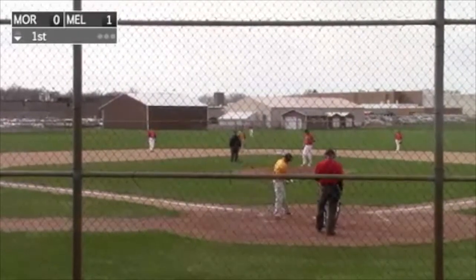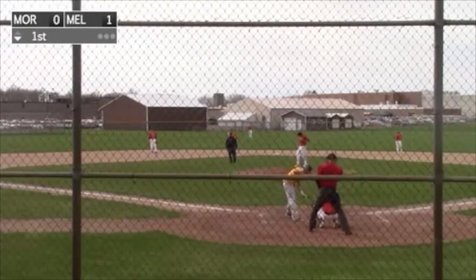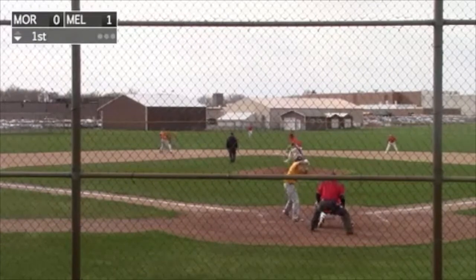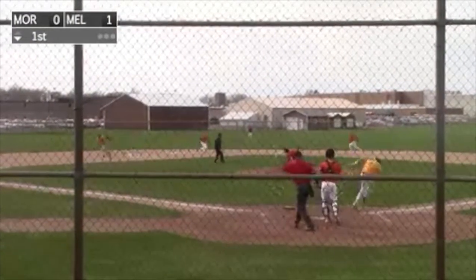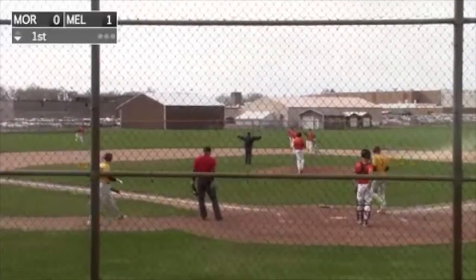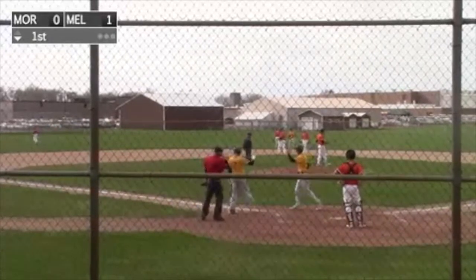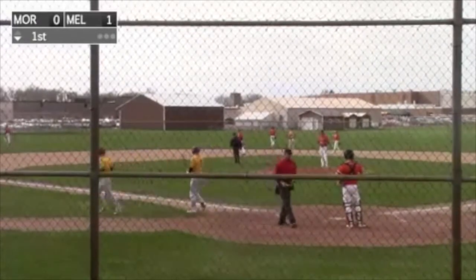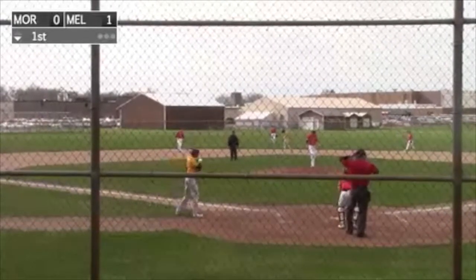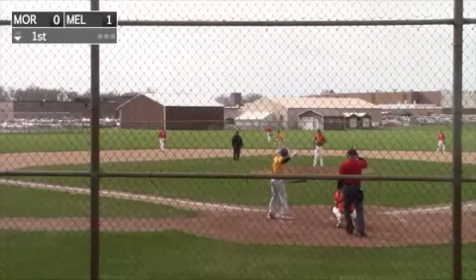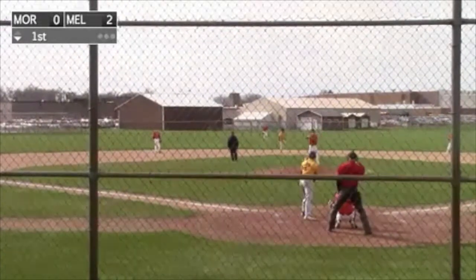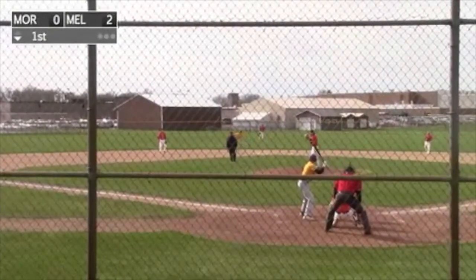Bases are still loaded. And now Gavin Sawyer will step in. Sawyer batting sixth. He hits one up the middle. It was deflected off the pitcher, though, and now here's a play at second. He's going to be safe at second, and another run scores. Sawyer hit the ball hard. It must have hit the pitcher because it seemed to slow up then as the ball was rolling towards second base. Melrose adds another run here. They lead 2-0. Coming in to score was Grant Masho on an infield hit by Gavin Sawyer.